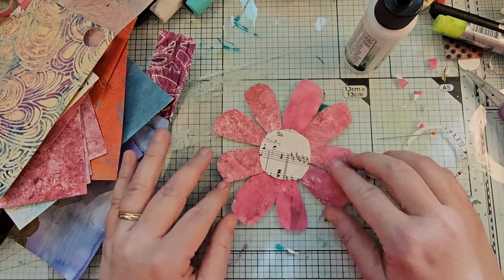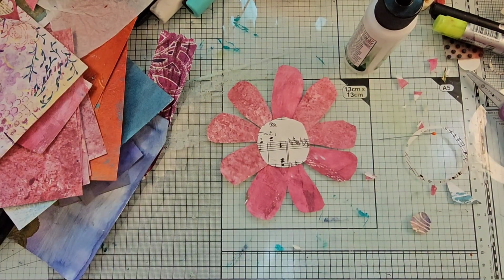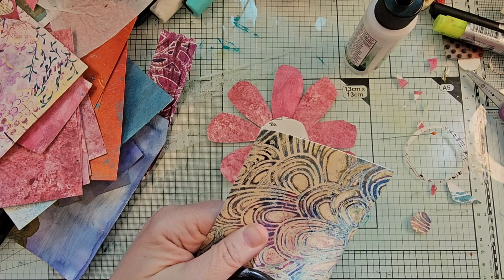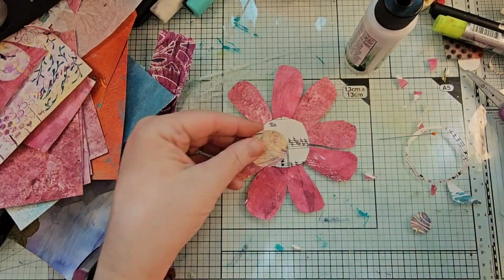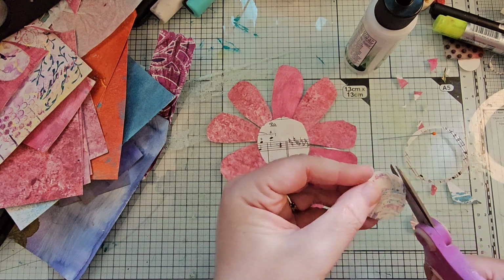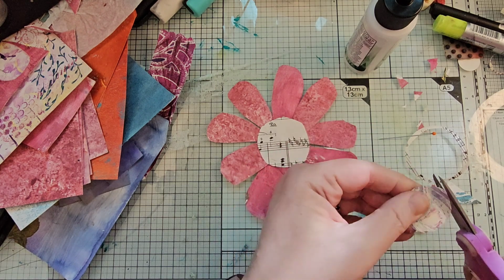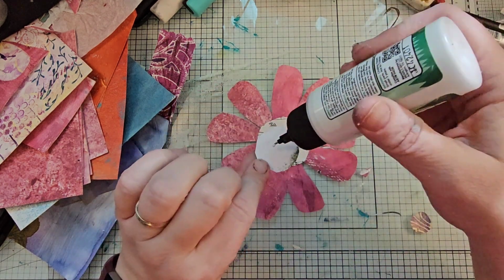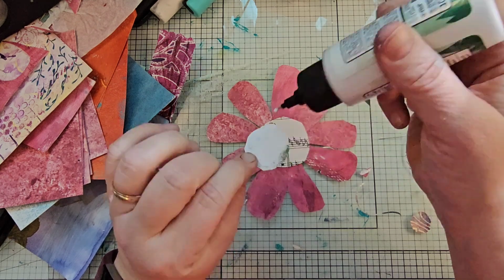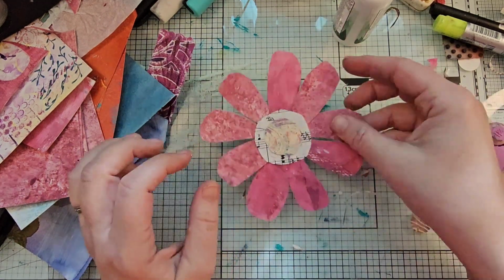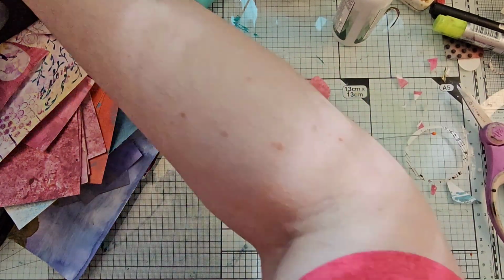All right, and I don't mind that it's wonky. Wonky's not a bad thing when it comes to flowers, and especially if we're going to be doing a little bit of doodling and whatnot on them. I don't want a perfect circle, so I'm just going to cut around this, which will make it less perfect because I can't cut a circle to save my life. I don't know about you, but I cannot. Okay, so we just have a big honking flower on here.